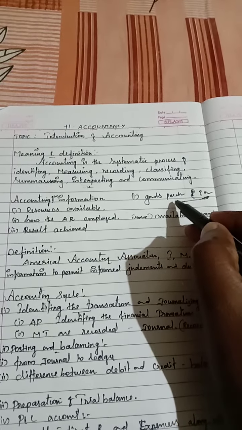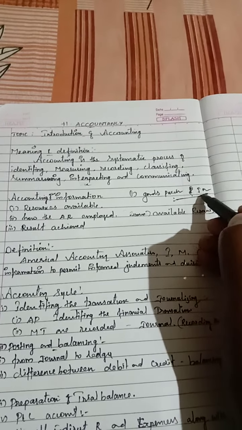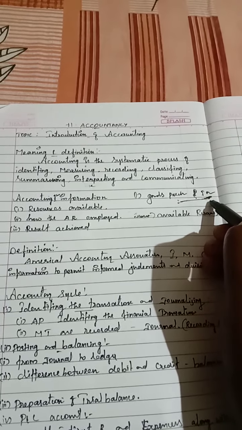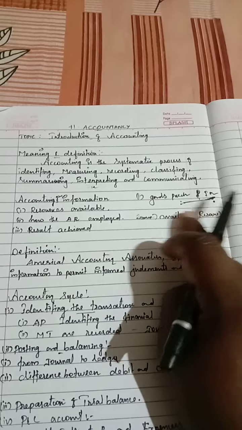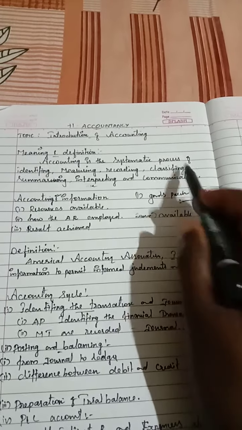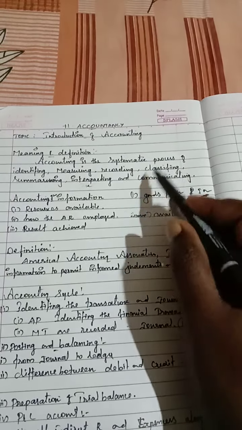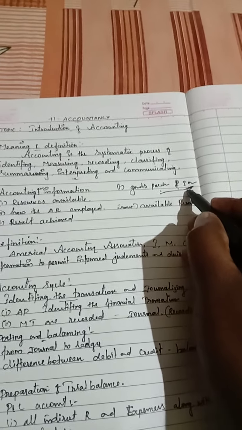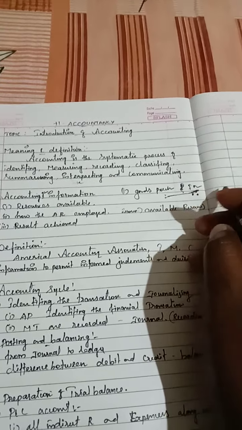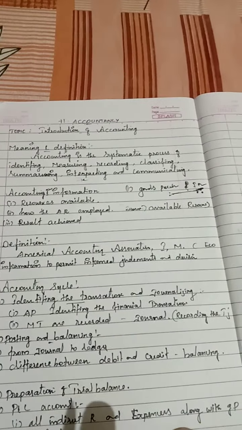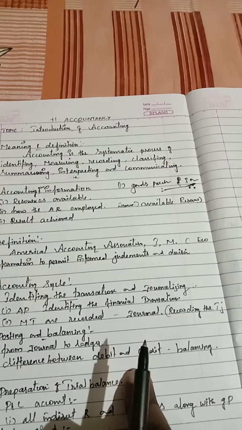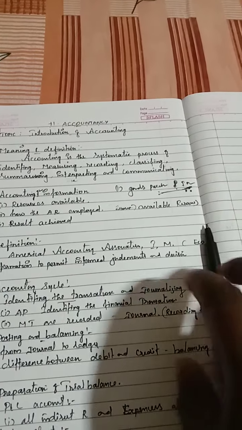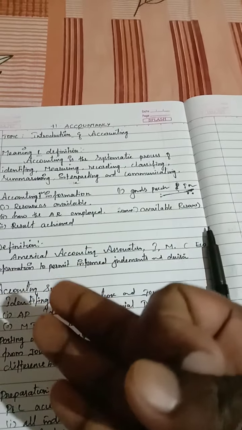Purchase is a real account. The 5,000 rupees cash is also a real account. There are two accounts here. So these are the classifications. In each and every transaction there are two accounts. Accounts can be classified into three types: personal account, real account, and nominal account.